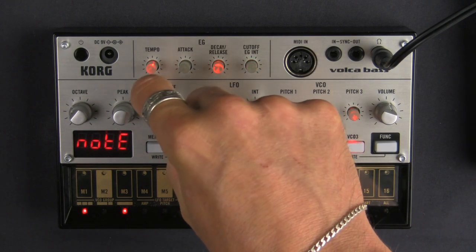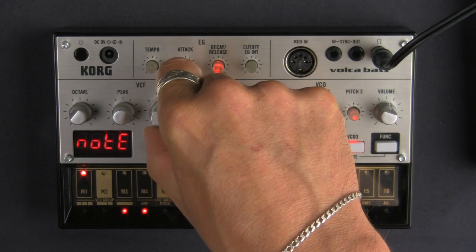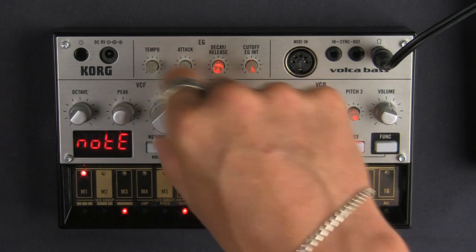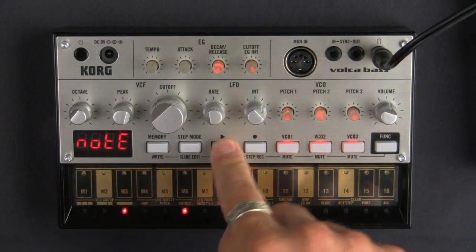Then of course, you're free to control it whatever way you want.